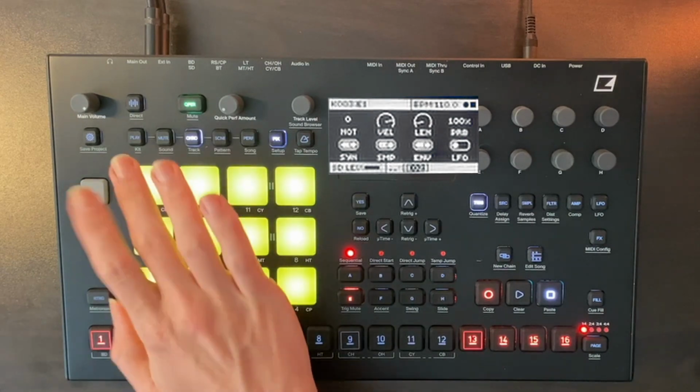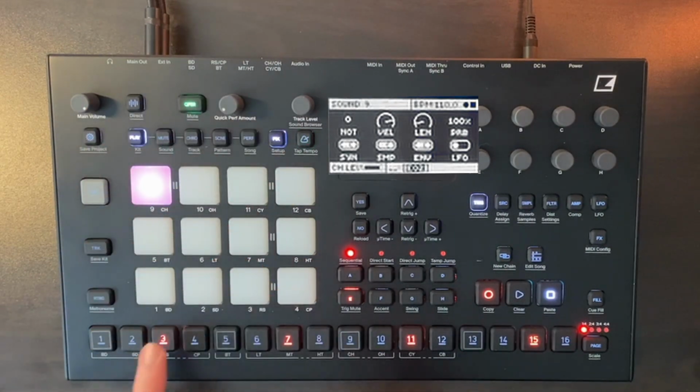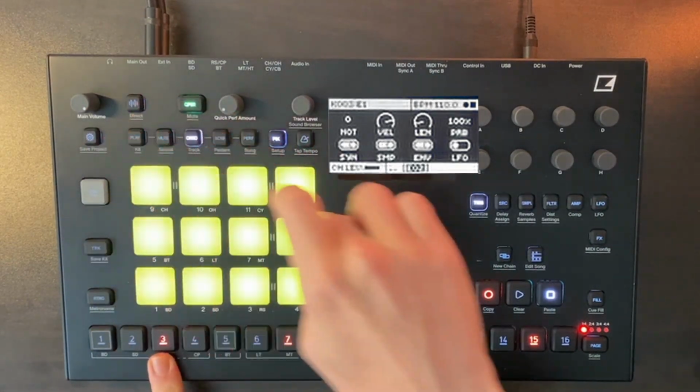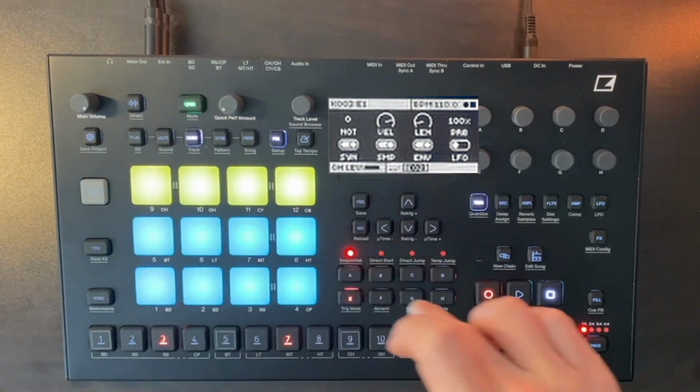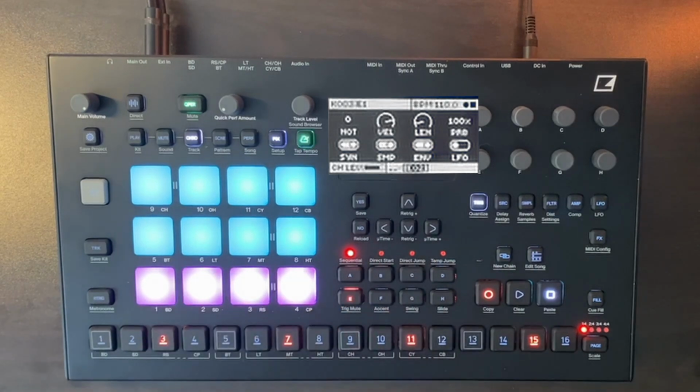Last thing we can do with this dull pattern is make the ride go down in pitch.